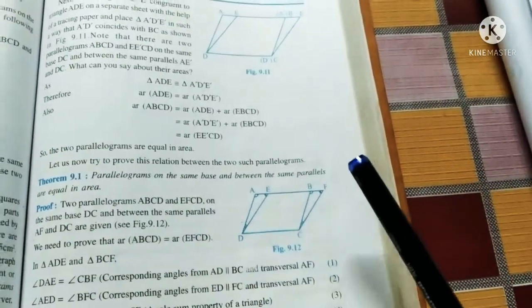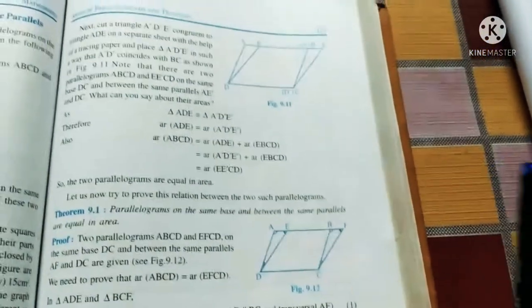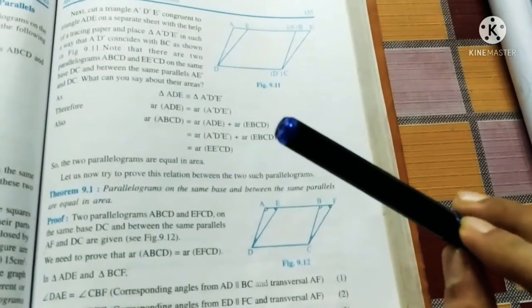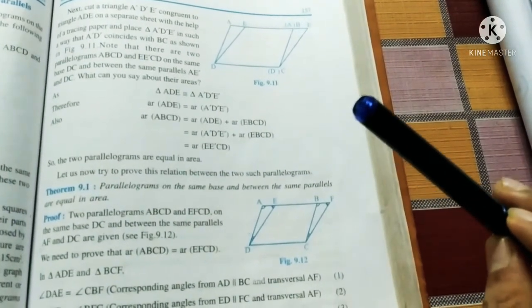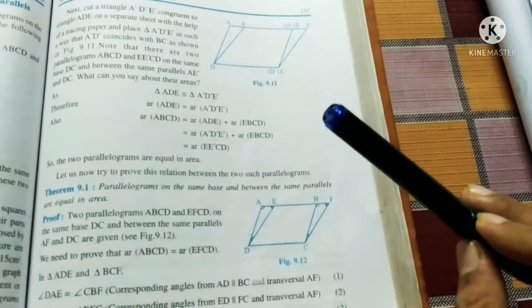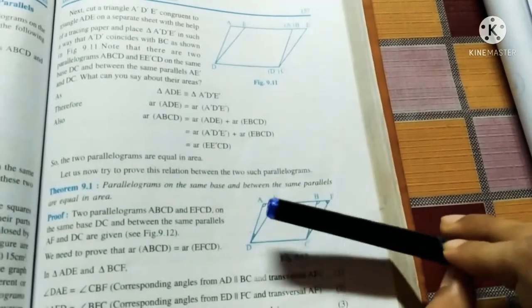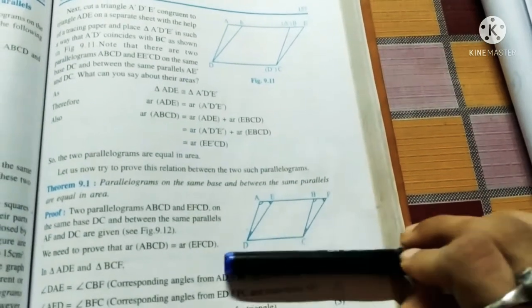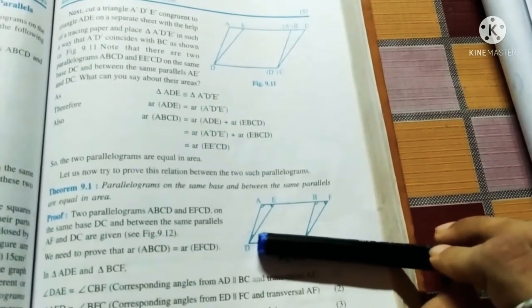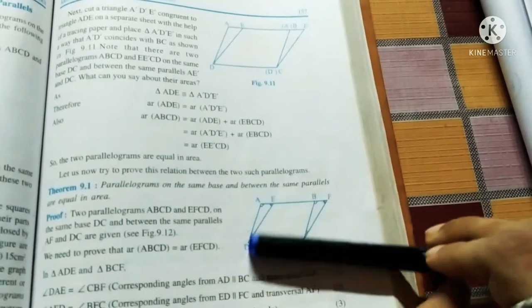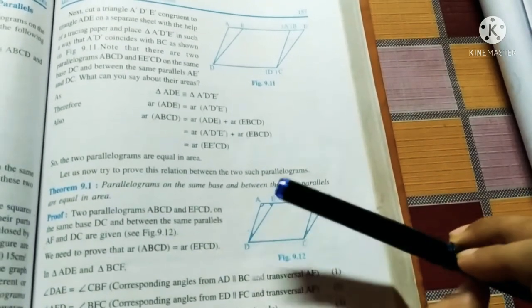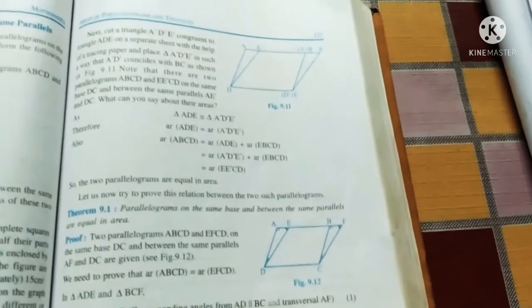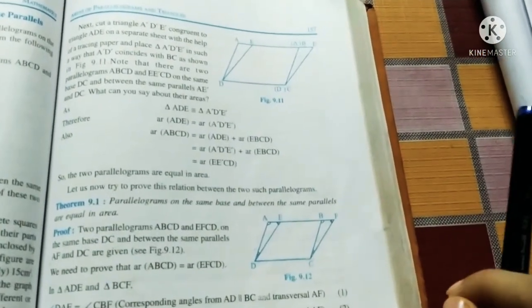So theorem 9.1 says that when parallelograms are on the same base DC and between the same parallels, both of their areas will be equal.